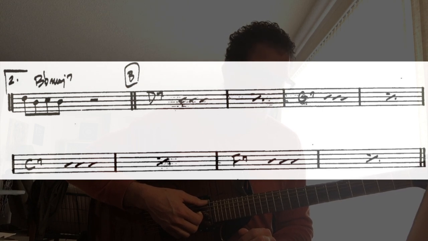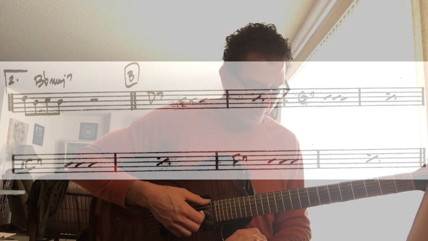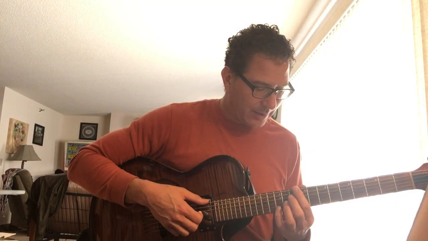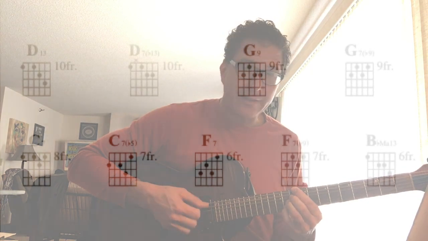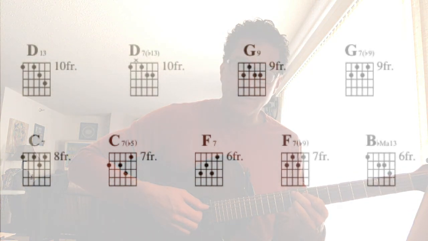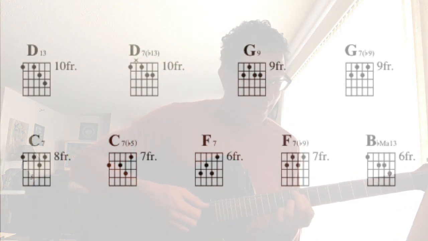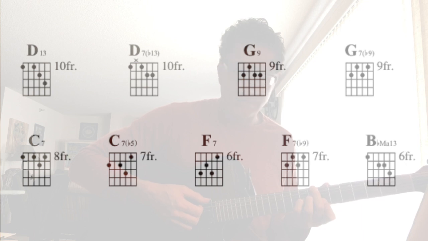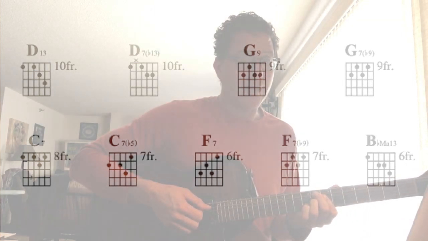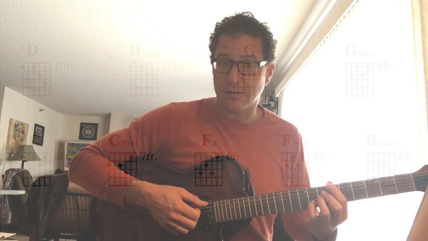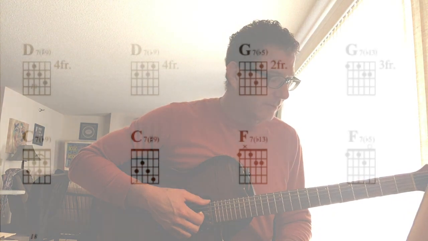How do you alter it? There's a whole bunch of substitutions you can put in, but if you're just playing the roots that are there, and you play a D7, it can be D13 for a measure, then it can be a flat 13, then it could be G9 for a measure, then G flat 9, 7 flat 9. Then, because I'm continuing down, I could go C7 to C7 flat 5, to F7, yuck, to F7 flat 9, to B flat major 13, if I want. Whatever you want. Play lots of alterations.